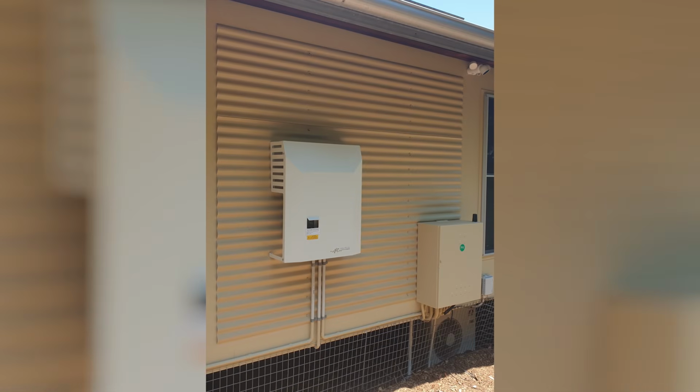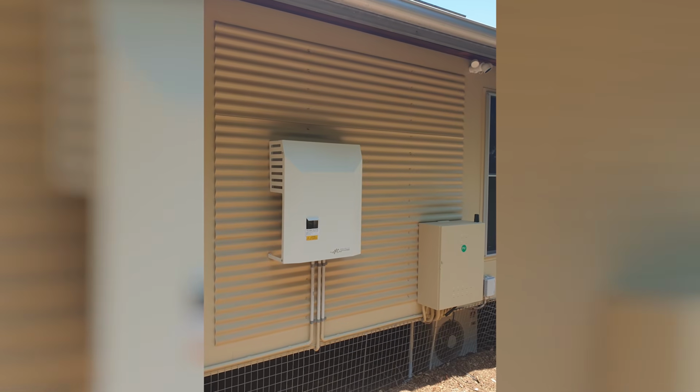Now, let's say you can't put the inverter in a cool location, or we can't put it right next to the switchboard. Well, you can have it further away. We can put covers over them to give them some protection. The other thing that might come into play is, let's say there's no suitable place to put a battery, and we'll go into batteries in another video.